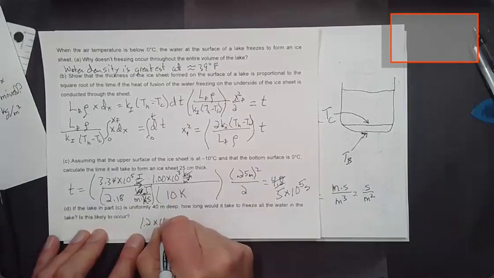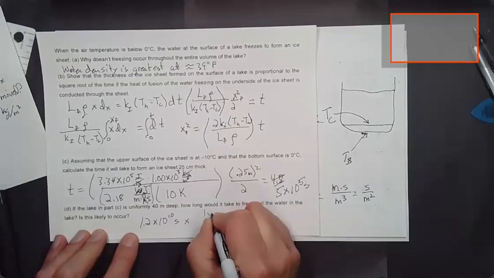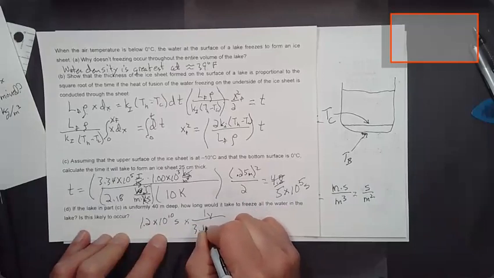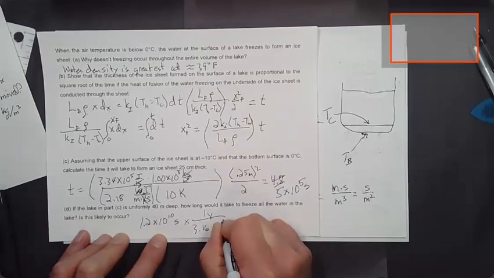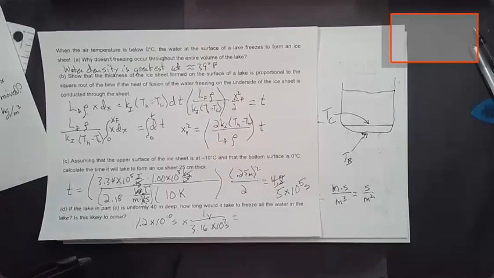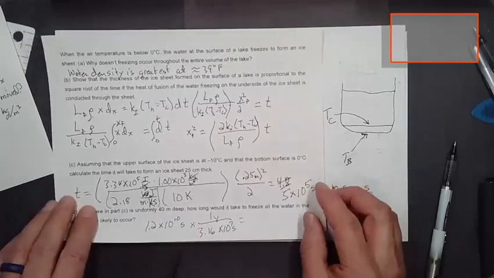I'd get about 1.2 times 10 to the 10th seconds. And if I multiply that by 1 year over, let's see, approximately 3.16 times 10 to the 7th seconds. And I don't remember exactly if that's right or not, but we've only got one significant figure. So divided by, yeah, it'd take about 400 years. Not likely to occur. We haven't had any winters that last that long, and they seem to be fading out.